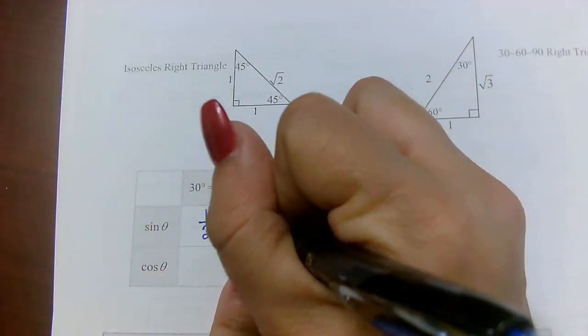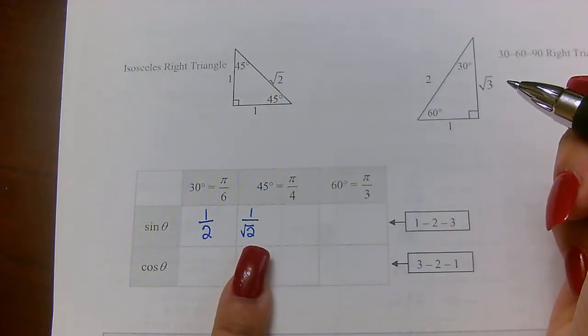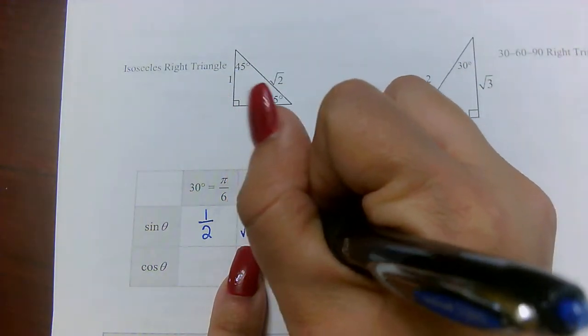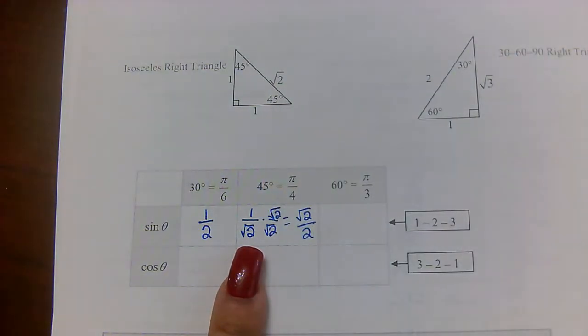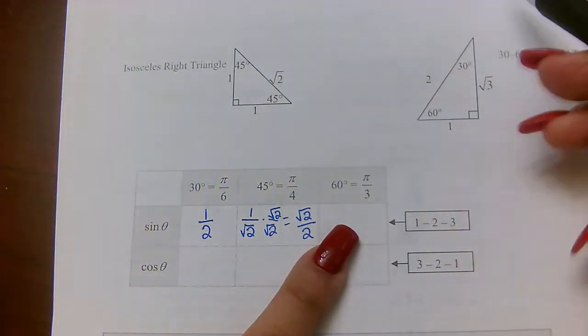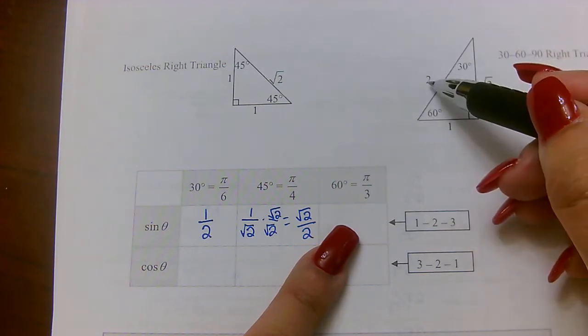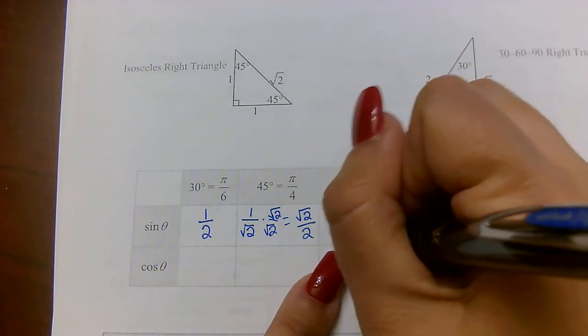Now here you have 1 over the square root of 2, but remember we don't like to use irrational numbers in the denominator. So when we rationalize it, it's going to come out to be the square root of 2 over 2. Okay, 60 degrees, well here's our 60 degrees, opposite over hypotenuse. So this is going to be the square root of 3 over 2.